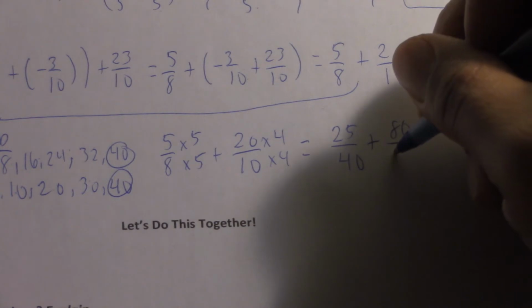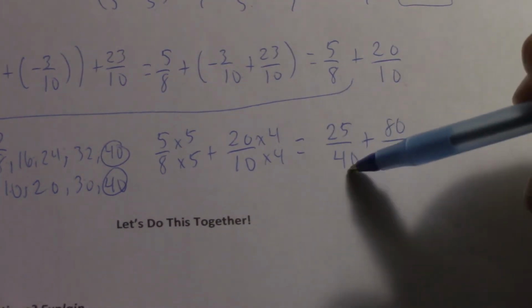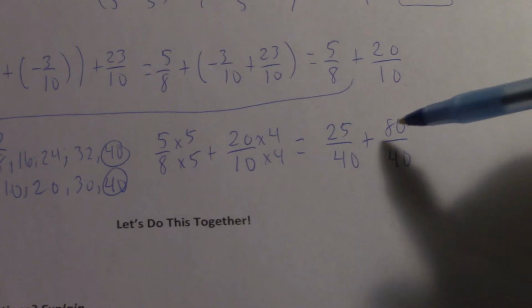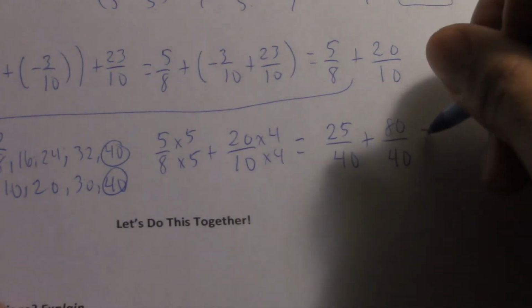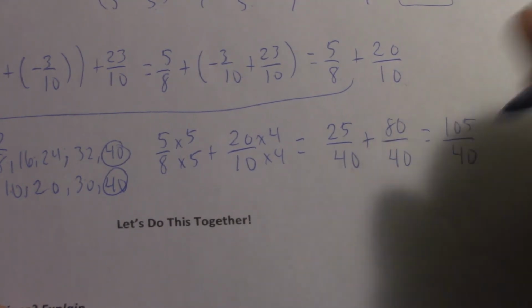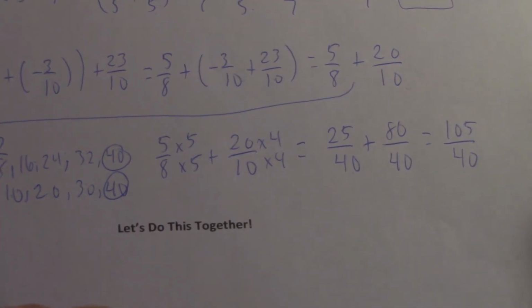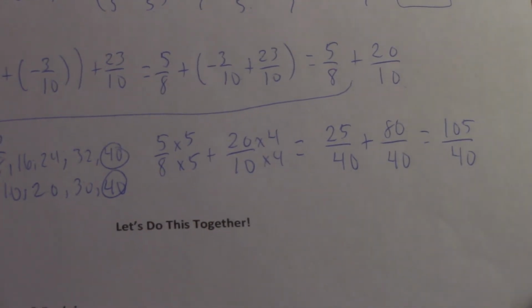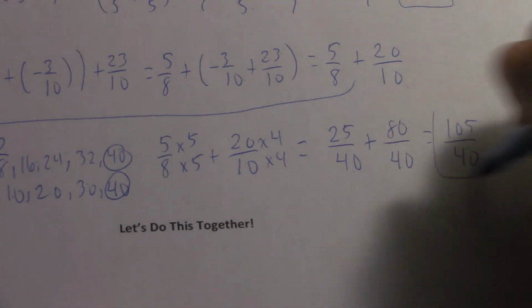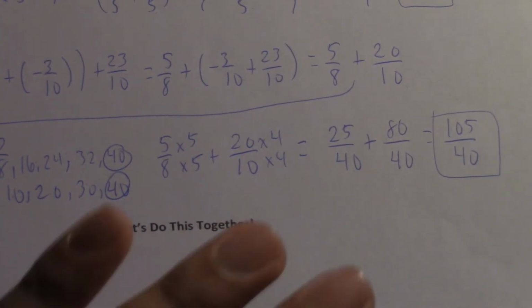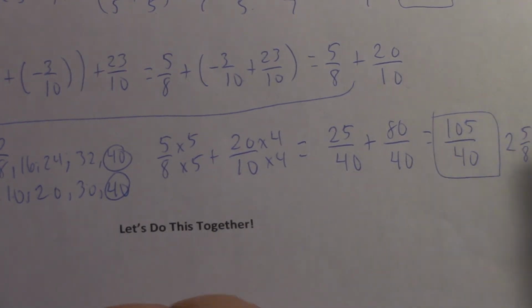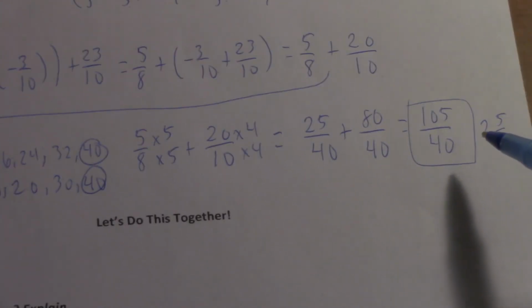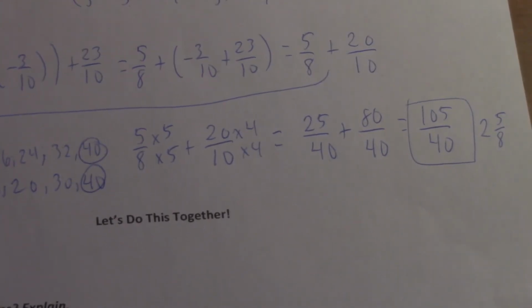80 over 40. Awesome. I have common denominators here of 40. Therefore, I can add the numerators together. 25 plus 80 gives me 105 over 40. Now, I know I've been asking you guys to convert to mixed numbers. And for now, because I haven't explicitly taught it yet, we're just going to keep this answer as an improper fraction. Now, if you converted it to a mixed number, your answer would have been 2 and 5/8. If you didn't, then I'm happy just with 105 over 40. So either or would have been okay.